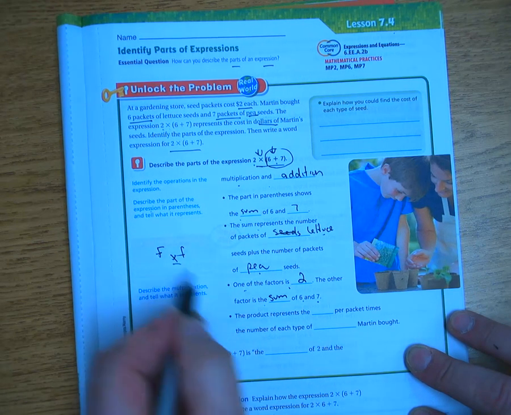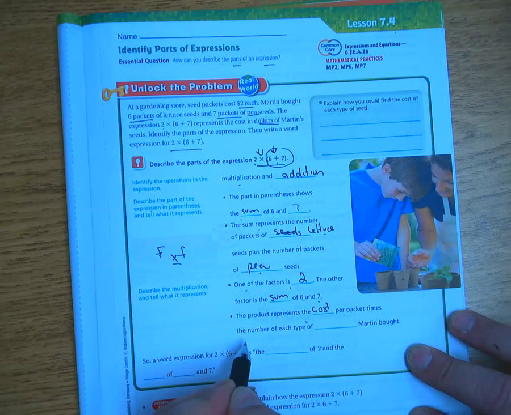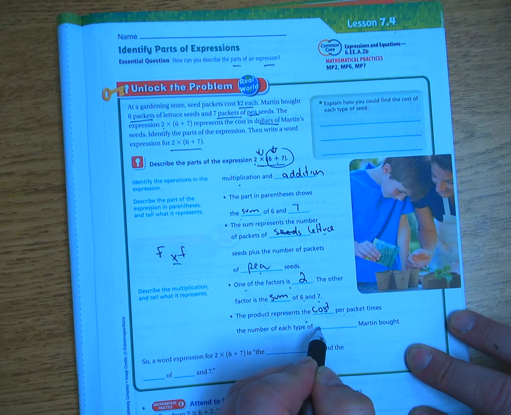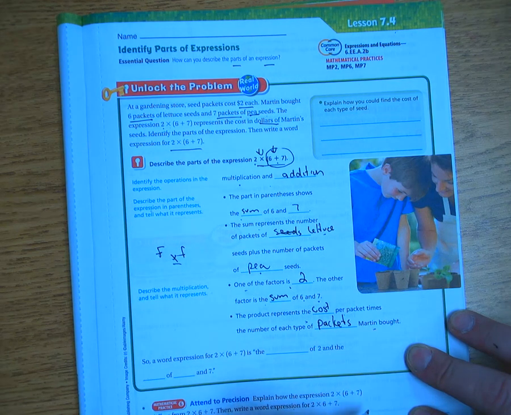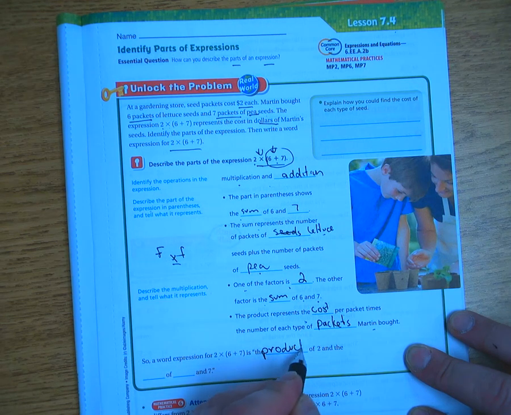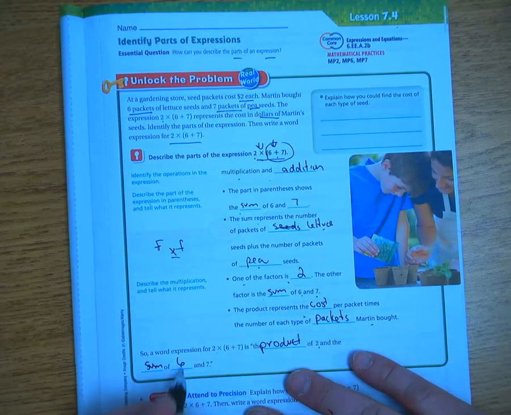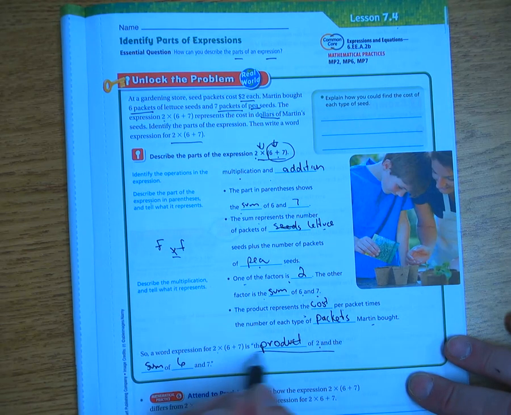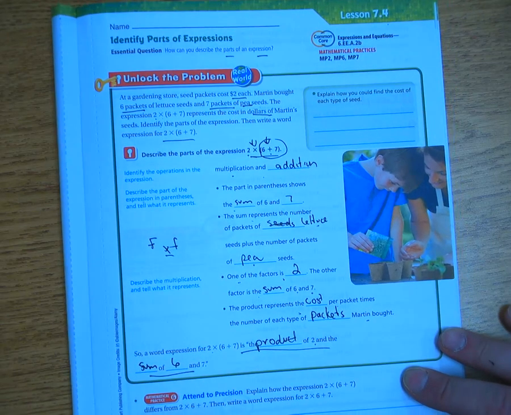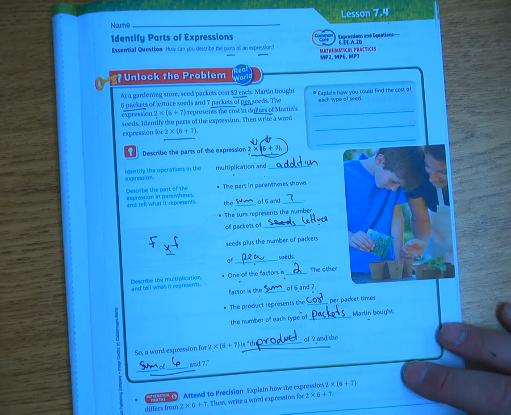Okay? So then the product represents the cost per packet times the number of packets Martin bought. So the word expression 2 times (6 plus 7) is the product of 2 and the sum of 6 and 7. So all that, there's your answer right there. The product of 2 and the sum of 6 and 7. Okay?